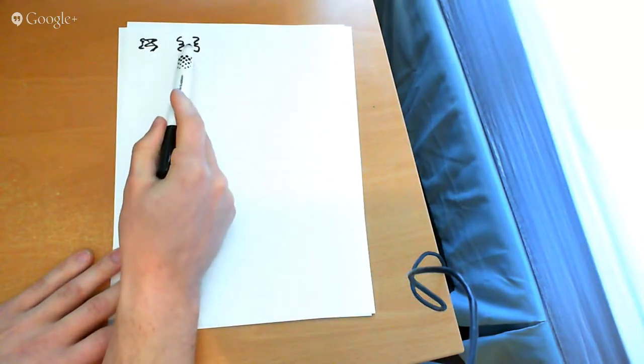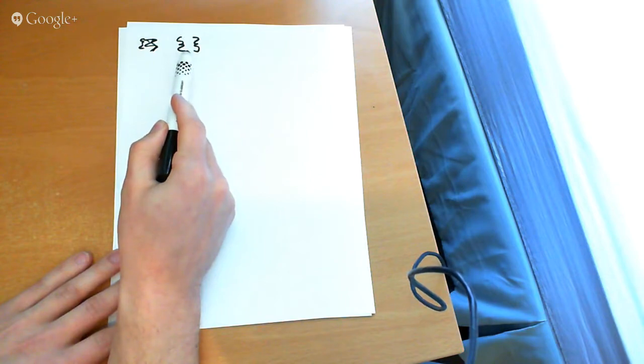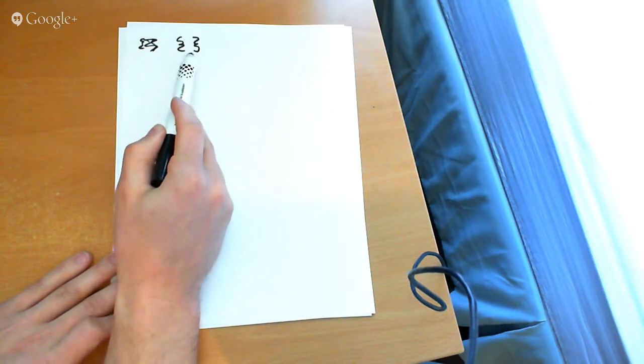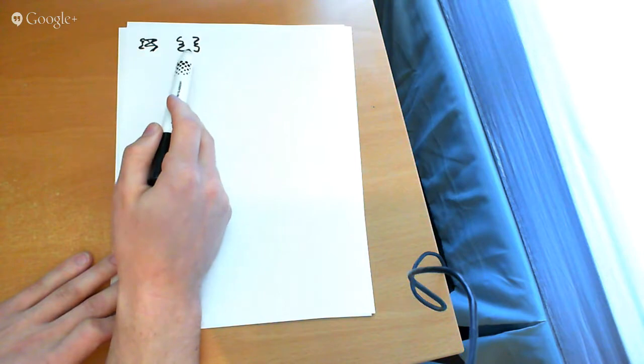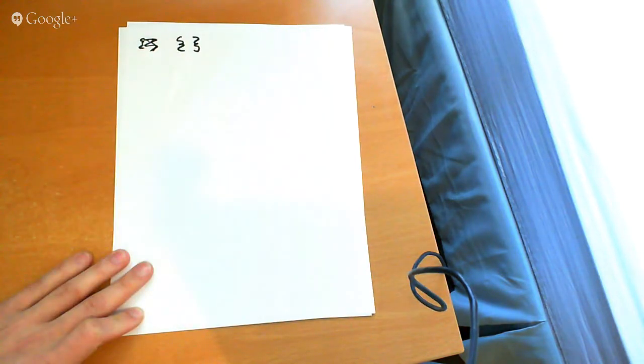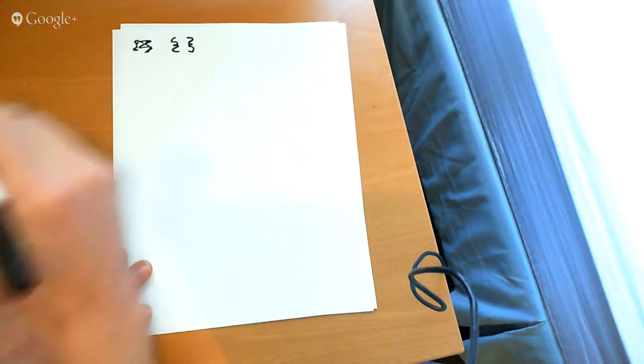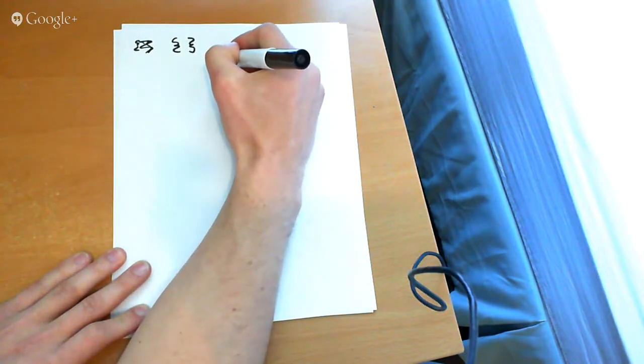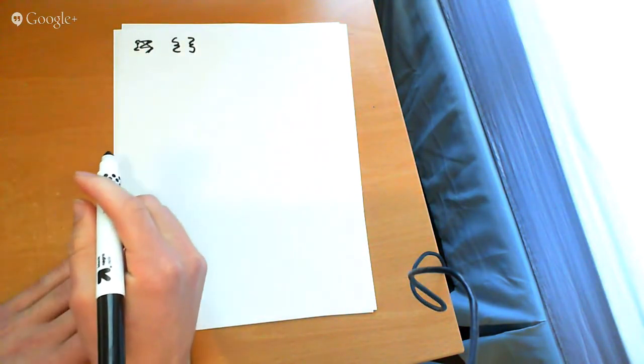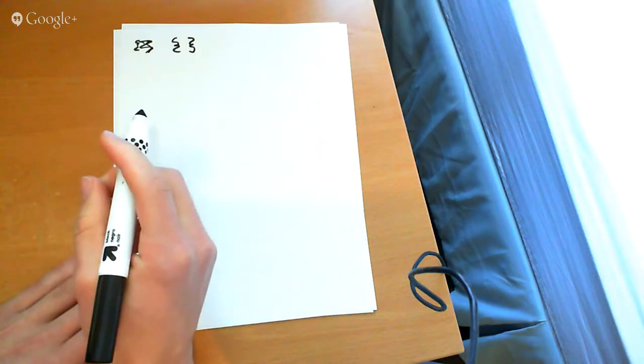So the normal JavaScript object, that is a hash map, right? Hash maps are a very special form of a data type because they have very fast insertion and removal for specific values.